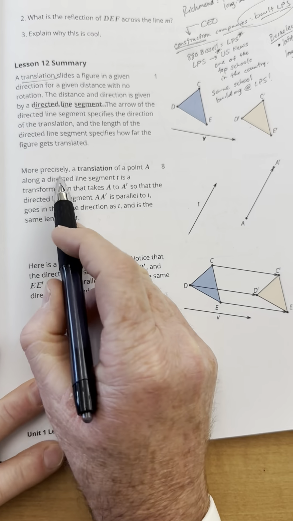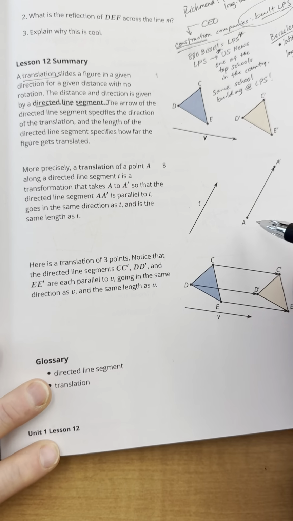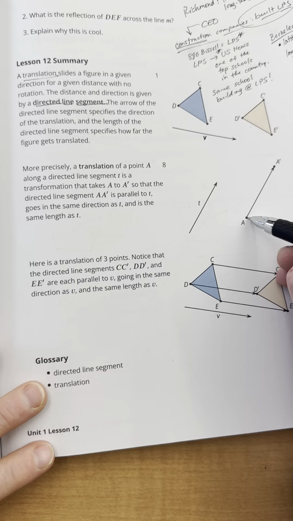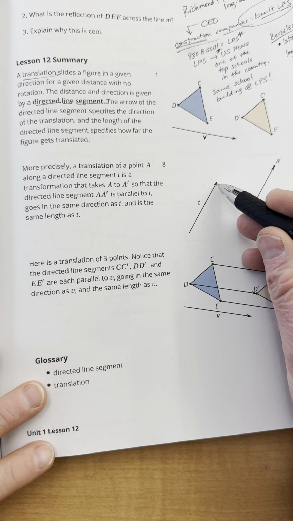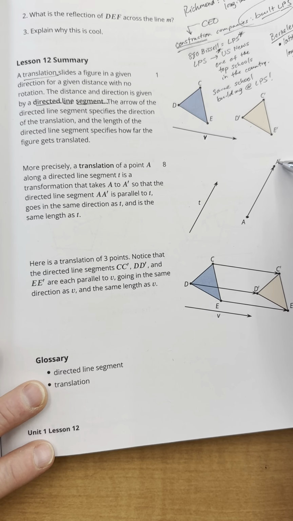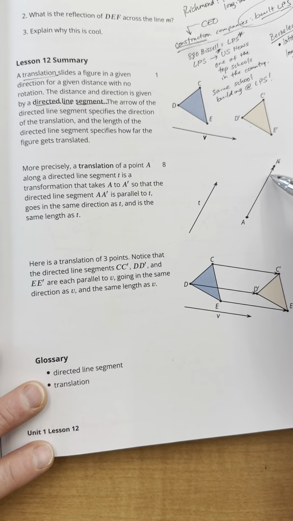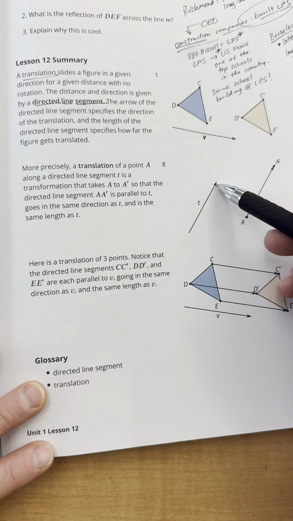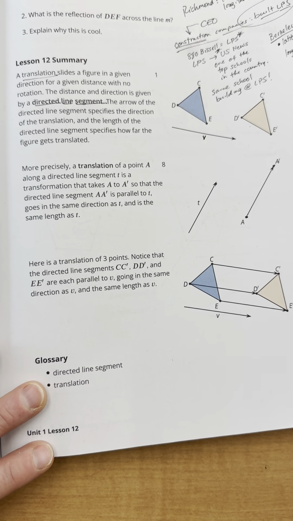So anyway, more precisely, a translation of a point A along a directed line segment T is a transformation to A prime so that the directed line segment A prime, this one, is parallel to T. Everything's going to be parallel.